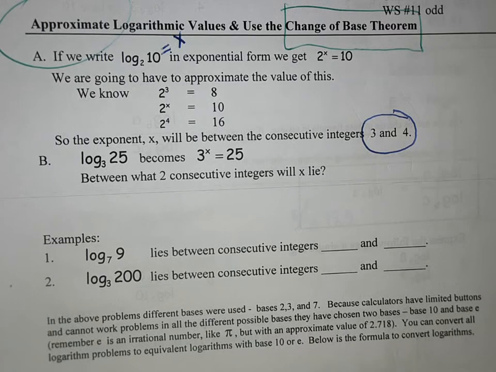If it's a multiple choice test and the answer choices were 2.7 and 3.4 or 3.7, you would choose the 3.7 because it's in between 3 and 4. Does that make sense? Yes? Okay. All right. So for B, I want you to do the same idea on your own, and show me what two numbers x is in between.